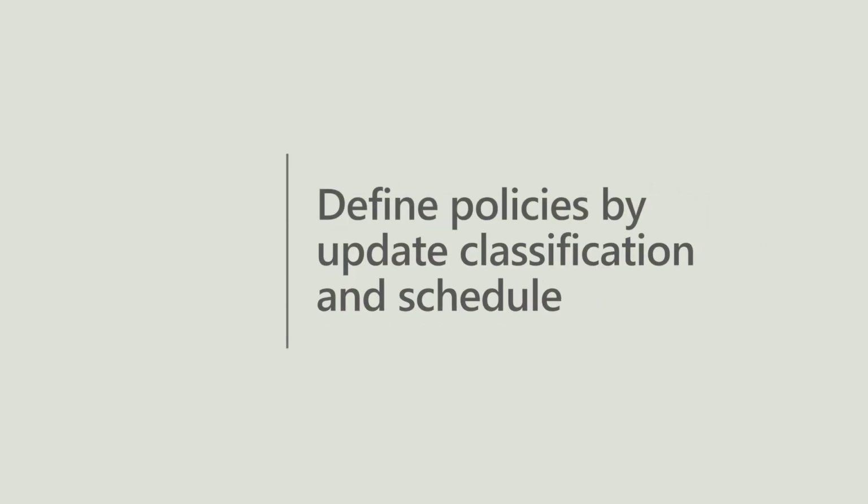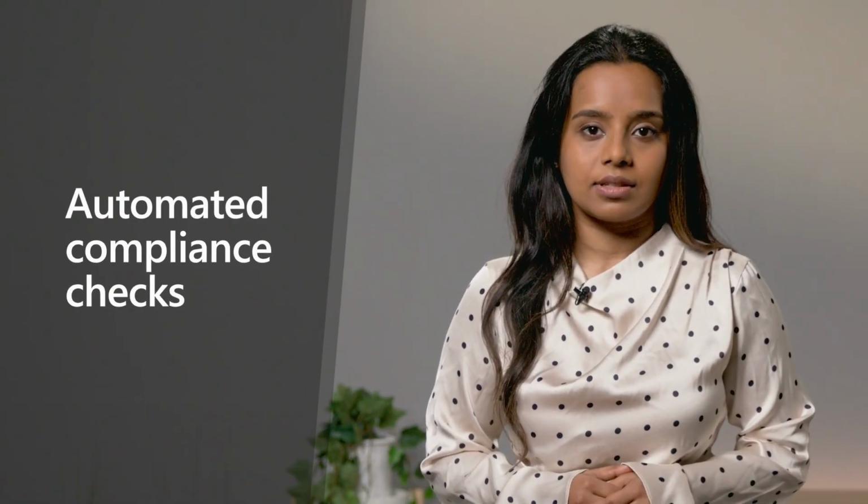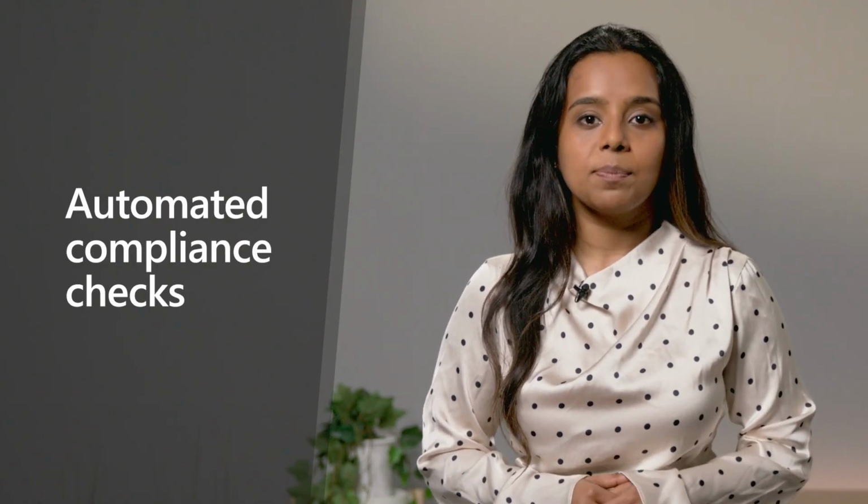Azure Update Manager allows you to define policies by update classification and schedule, so compliance requirements are customized based on the VM's role and criticality. You also need to schedule regular compliance checks to ensure that your VMs align with the policy standards. For instance, scheduling compliance assessments weekly can help detect non-compliant machines promptly and trigger remediation steps.